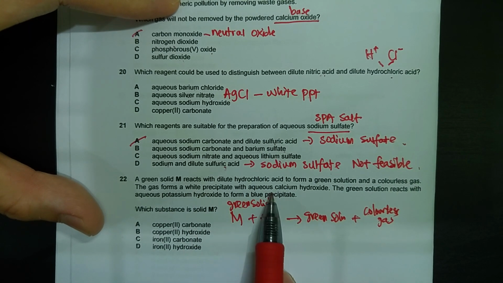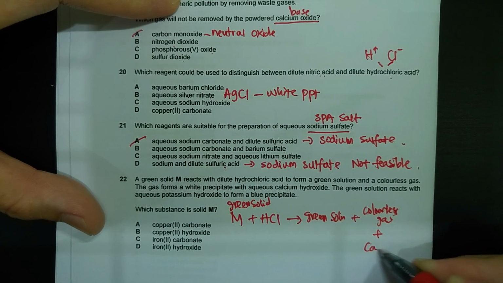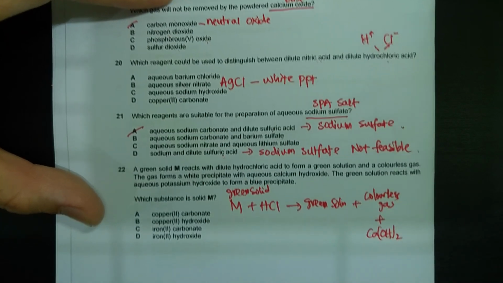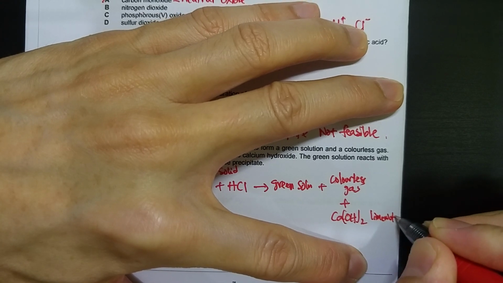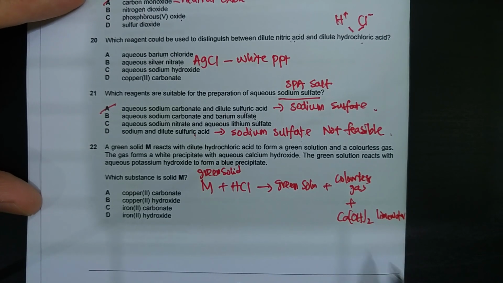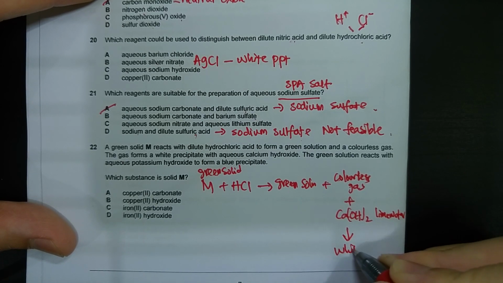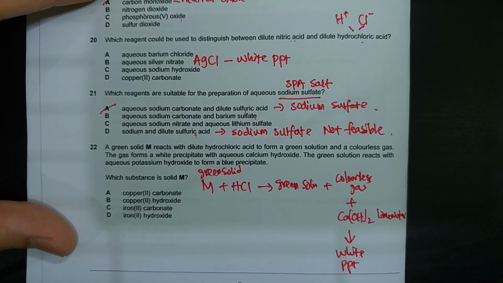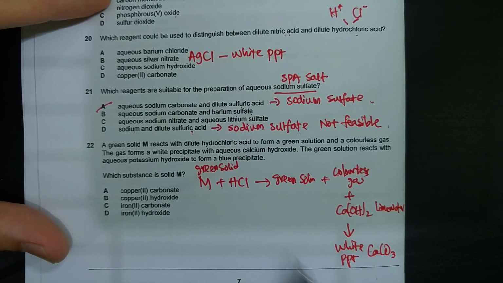The gas forms a white precipitate with calcium hydroxide. So this colorless gas, I add calcium hydroxide. Now this calcium hydroxide, remember, it is lime water. You add this, you get a white precipitate, which is your calcium carbonate.